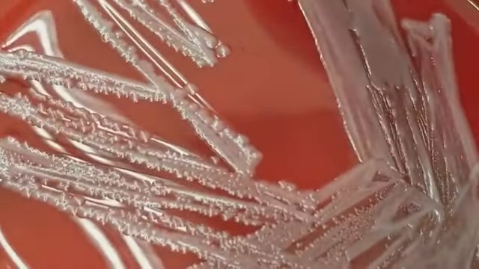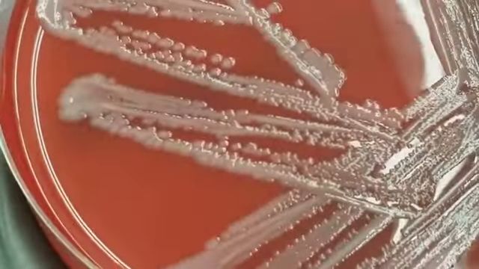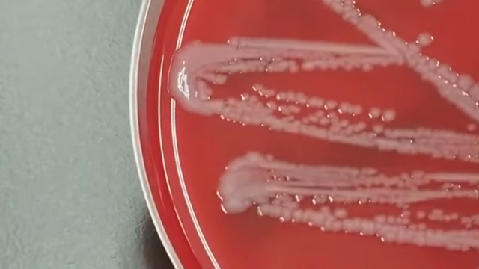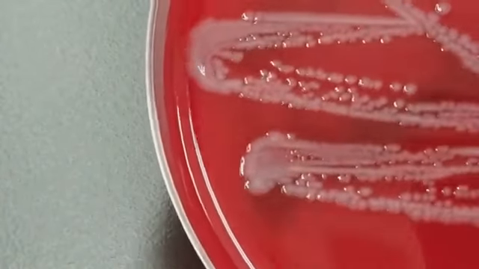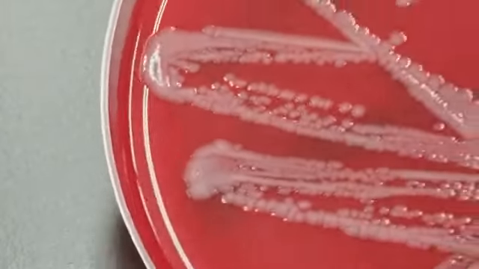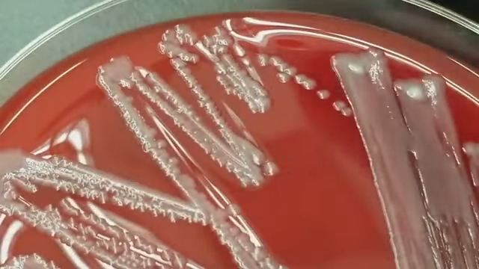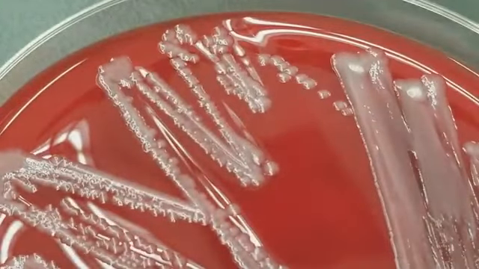Now we have a pathogen from a stool. Okay, so we see the scalloped edges, so we're assuming that this is a GNR. And that is correct. This is Salmonella. And we've already talked about GNRs and Enterobacteriaceae and all that.